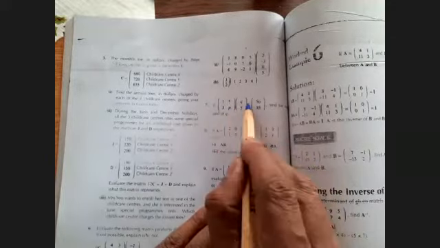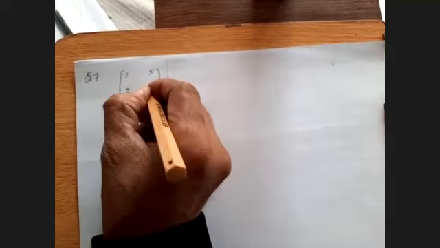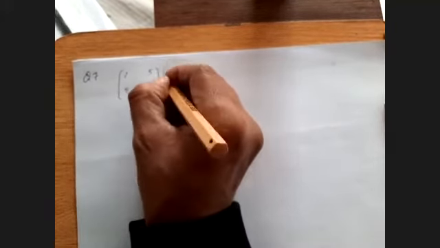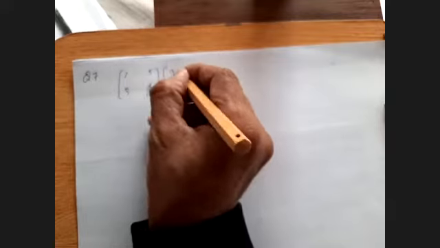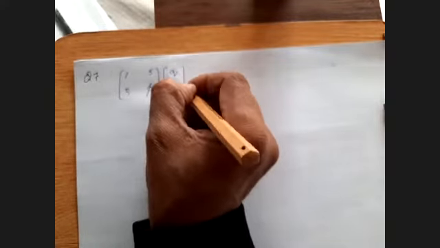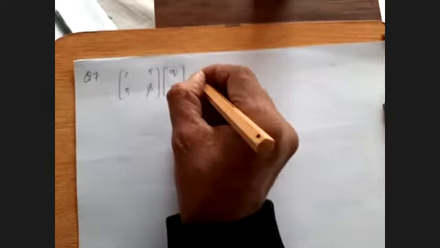I am going to write this question on the piece of paper. The first matrix can be read as 1, 5, and the lower row is 3, P. Those who can solve it, they can solve it themselves. Those who are finding it difficult, they can observe it very carefully. This is how we are going to solve this.